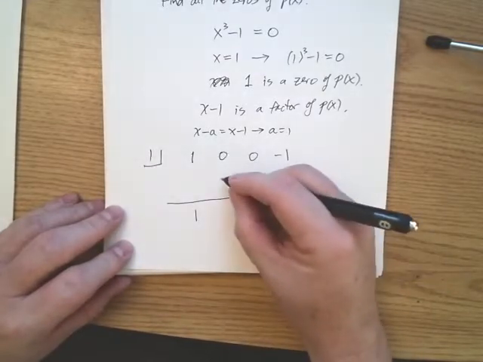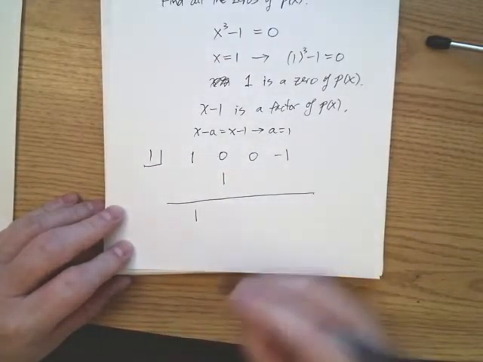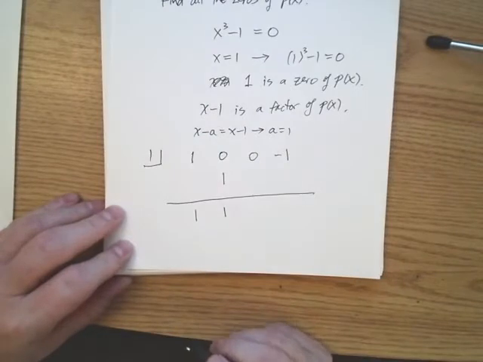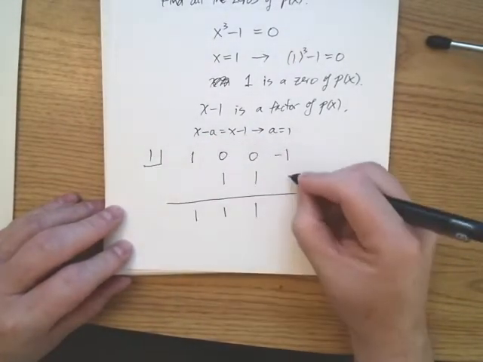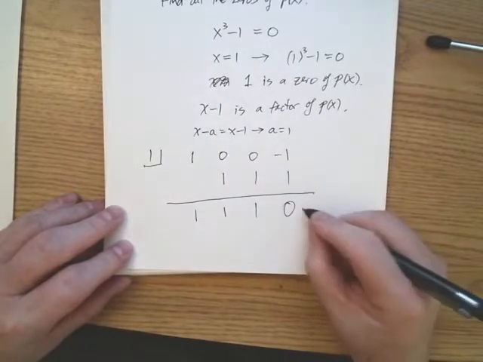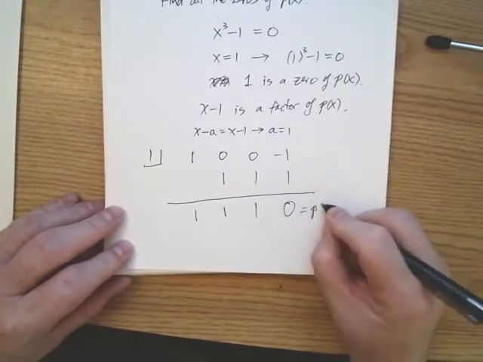Okay, multiply, we get what? 1 times 1 is 1. Add, remember in synthetic division we add. 1 times 1 is 1. Add, 1 times 1 is 1. Add, we get 0. Indeed, this should be the polynomial evaluated at 1.